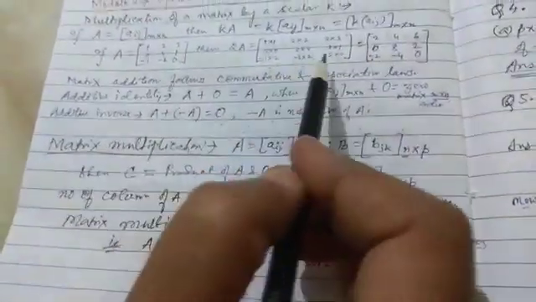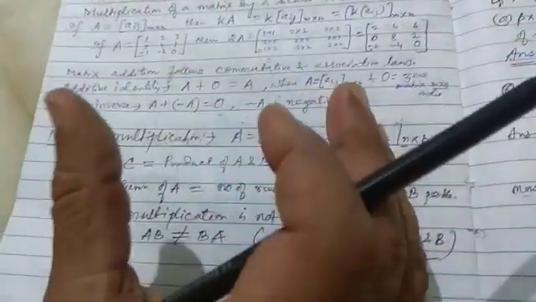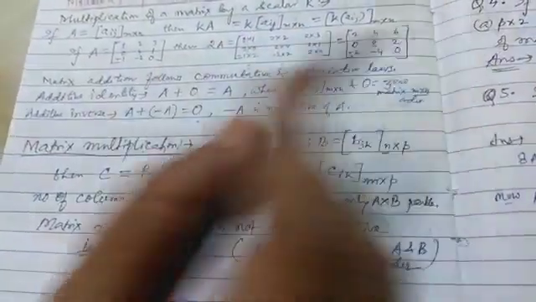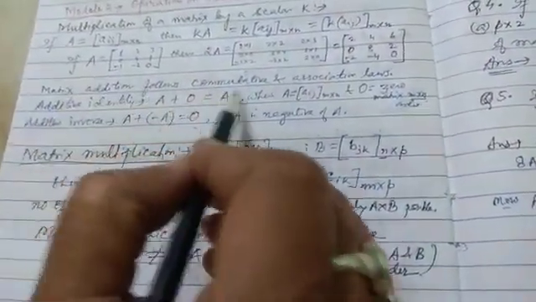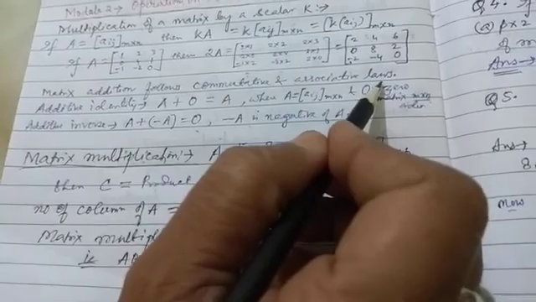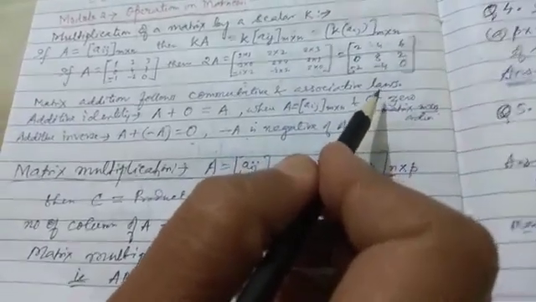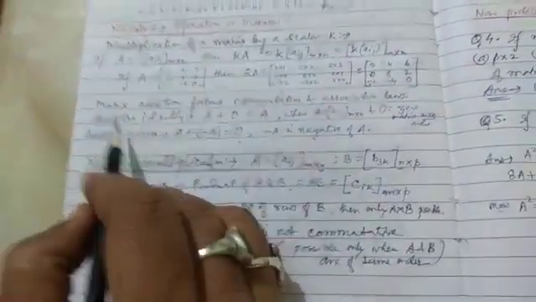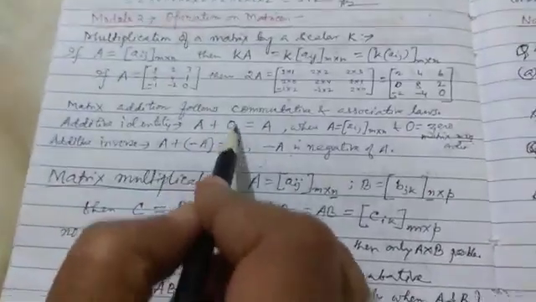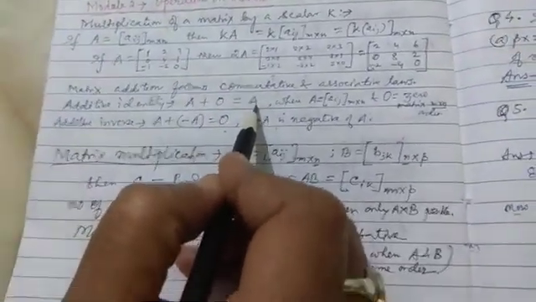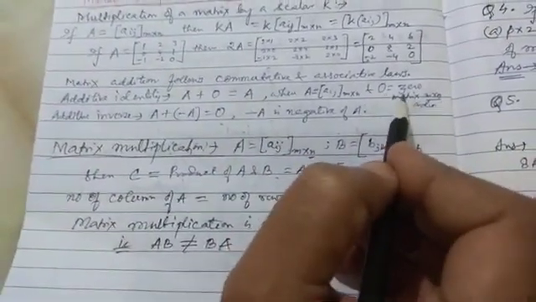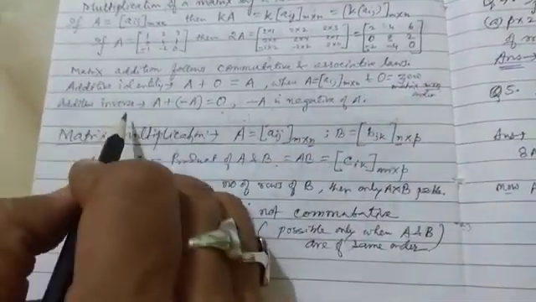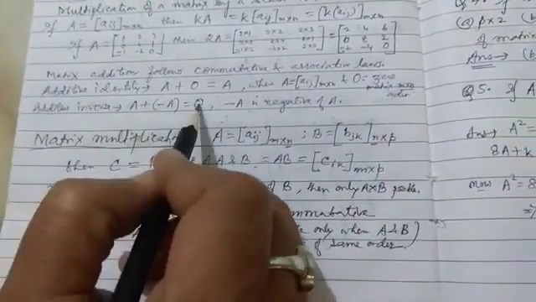Now, when you see matrix addition or subtracting, we'll see that matrix addition follows the commutative and associative law. But the order should be the same, then they are compatible for that. Now, what is the additive identity? A plus null is equal to A back. So the zero matrix or null matrix is the additive identity. Now what is the additive inverse? A plus minus A is equal to null.